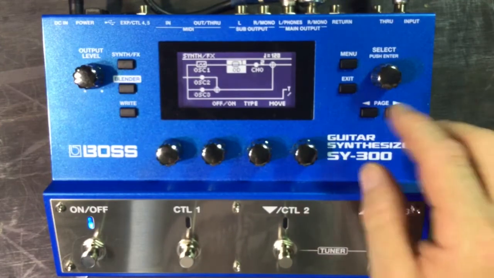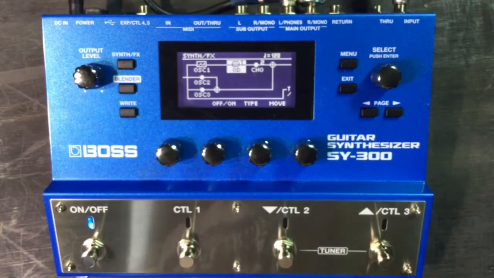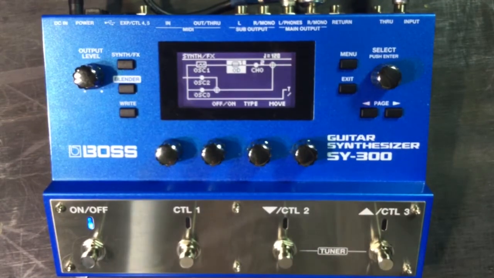The next thing you need to do is actually go into that module so we can select what type of overdrive or distortion suits your particular taste. So at this point, I'd suggest you plug your guitar in so you can play through each sound and pick something that you like the sound of.